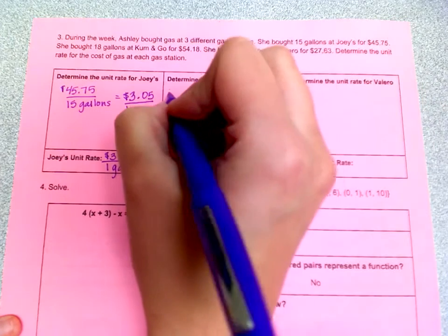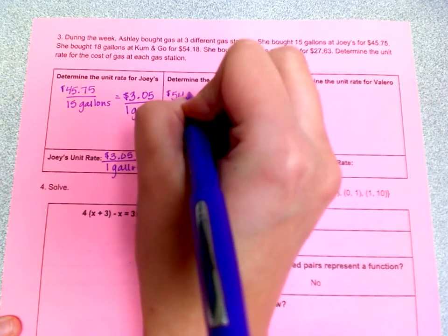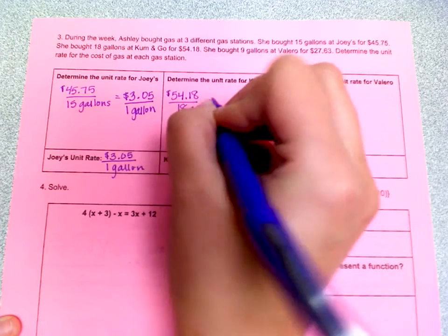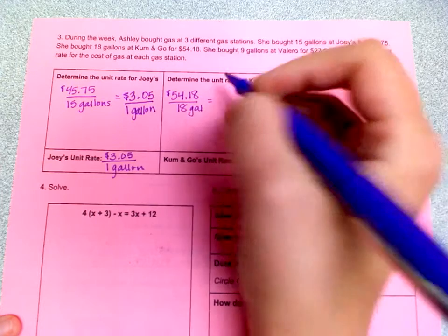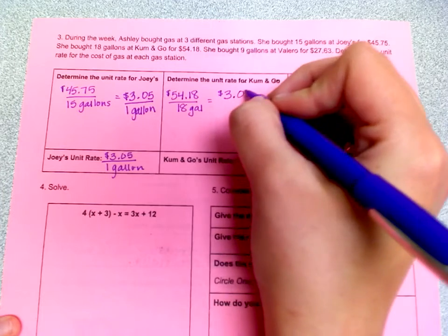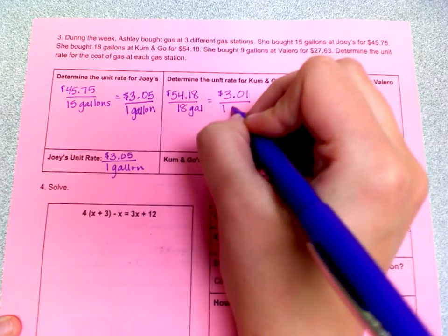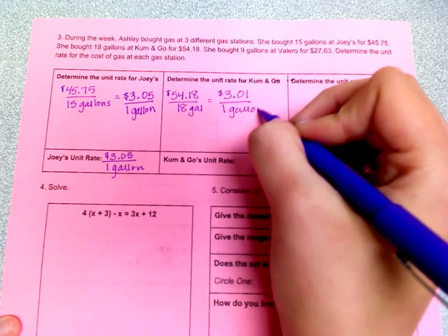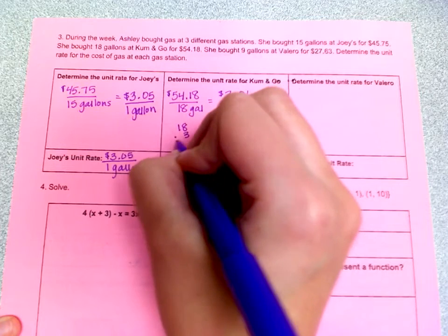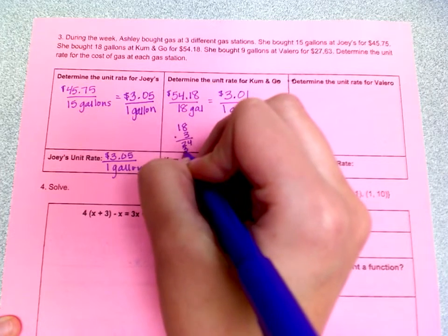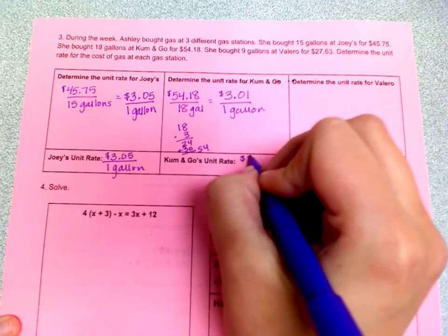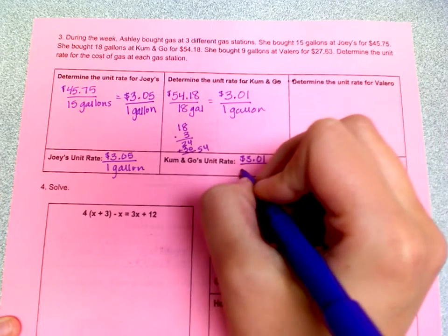So Come and Go was $54.18 divided by 18 gallons. 54 divided by 18 is 3. And 18 divided by 18 is 1, so it's 0.1 per gallon. And you can always go in and check your math if you want to. You could say 18 times 3 and see if you got it right before selecting that as your final answer. So this is $3.01 per gallon.